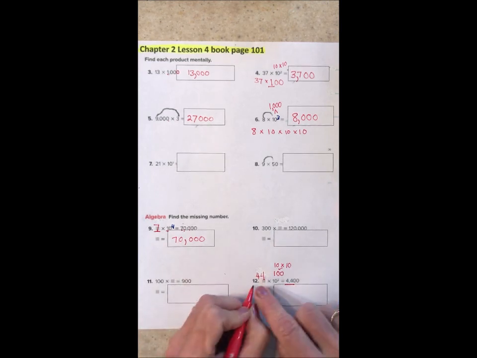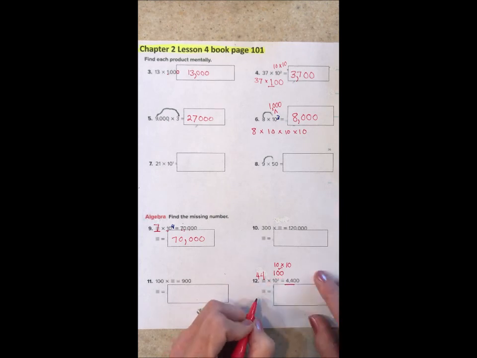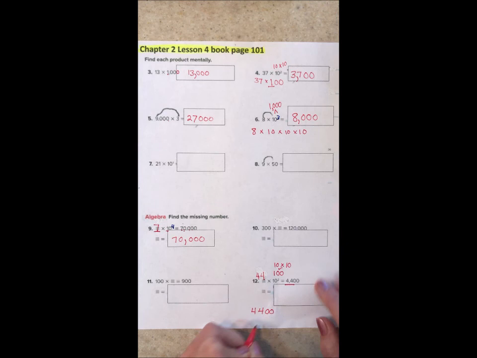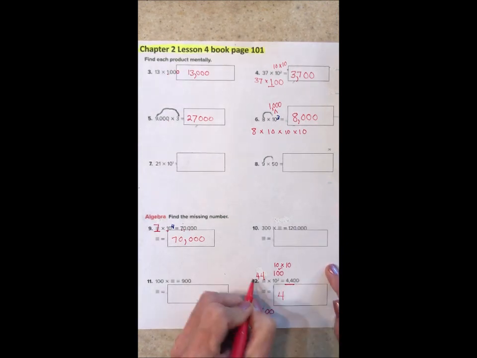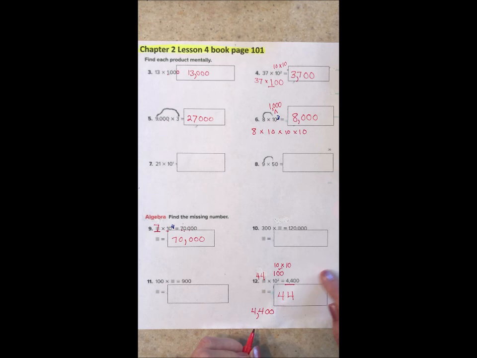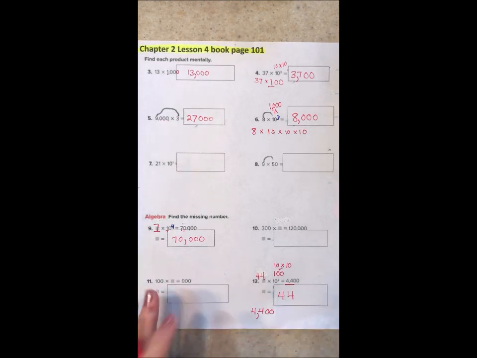Let's check it. 44 times 1, I'm going to write it down here, is 44 with 2 zeros. Does it look like that? Yes, it does. Therefore, 44 was the missing number, and your final answer was 44. 44 times 10 to the second power, 10 squared, is 4,400.